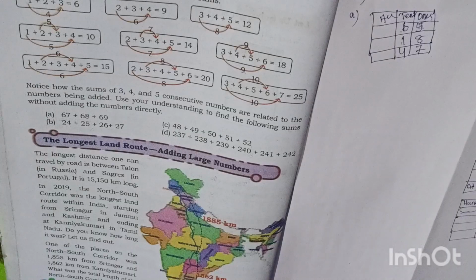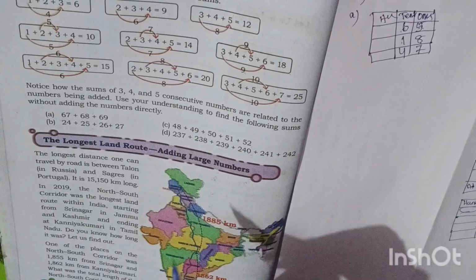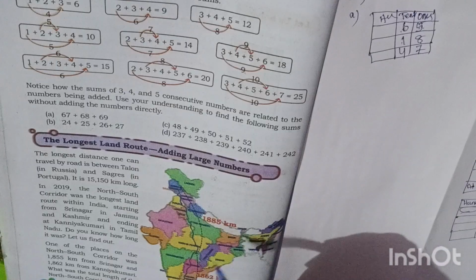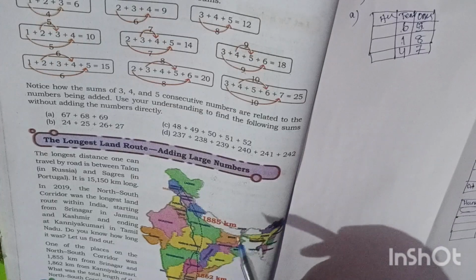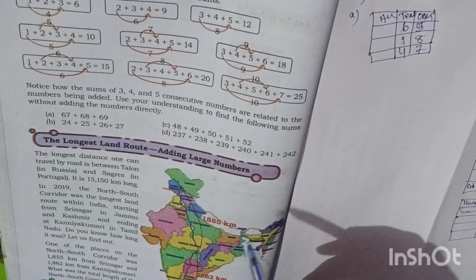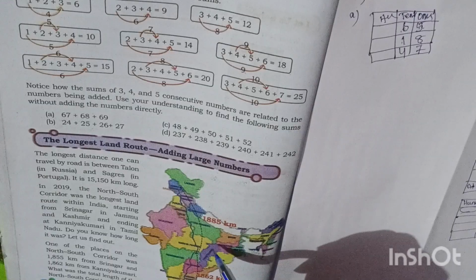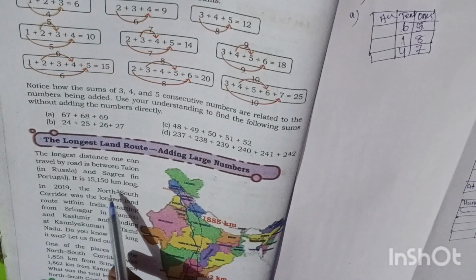Students, today we discuss the longest land route and adding large numbers. Here we discuss how to add large numbers. In this case, you see the map of India. The longest distance one can travel by road is between Tanul in Russia and Segres in Portugal. The distance is 15,150 km long.